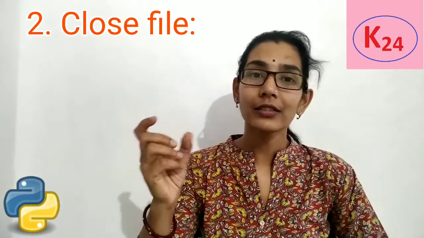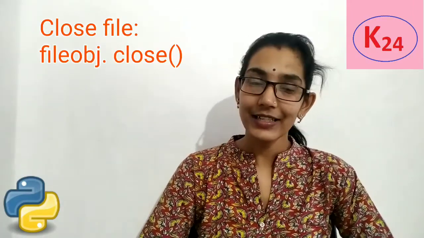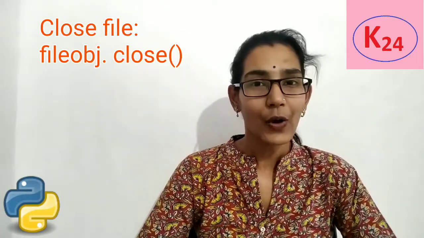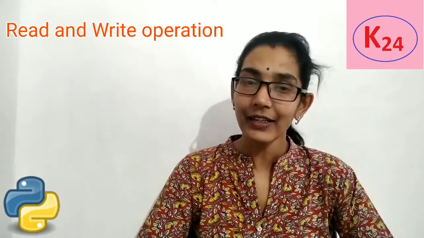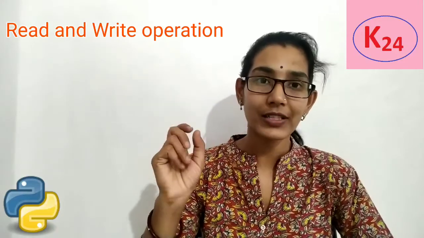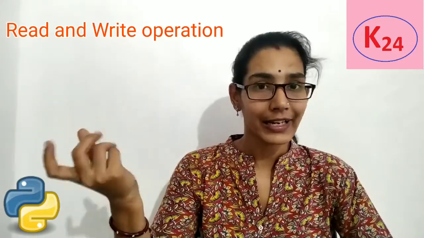Now the second is closing the file. The close function is necessary to terminate all the resources and free the system of this particular program. So the syntax is file object dot close function. The next 2 operations are reading from the file and writing to the file. For both of these operations, we first need to open a file in the relevant mode.